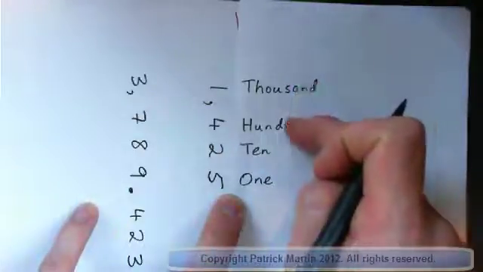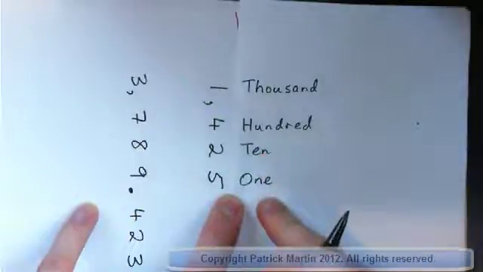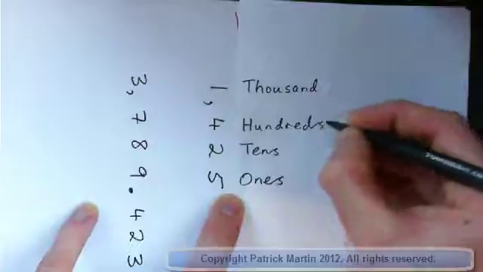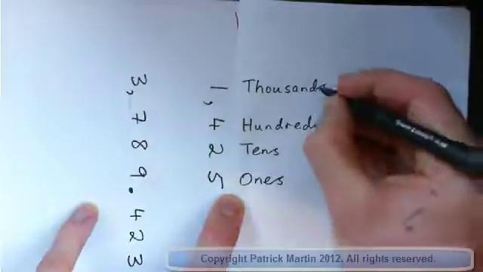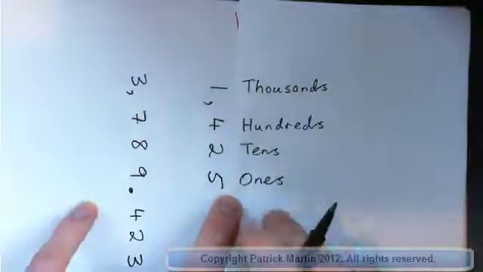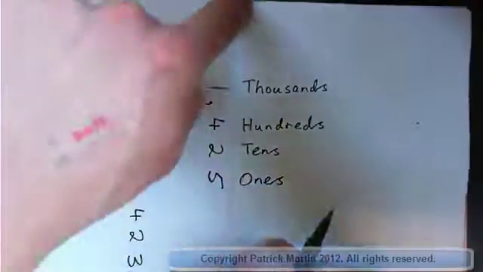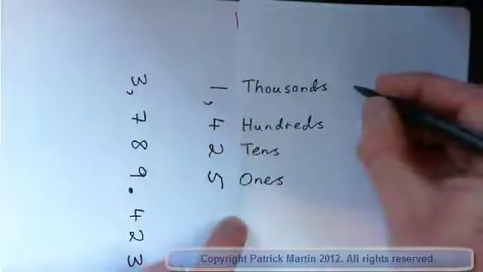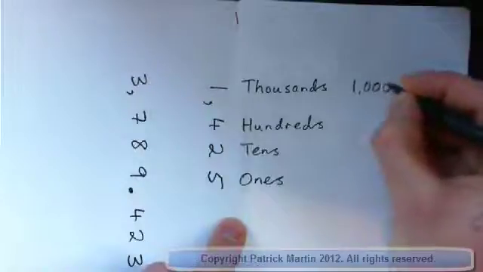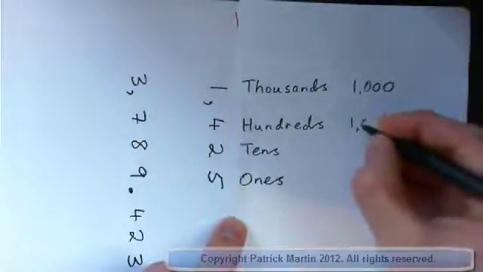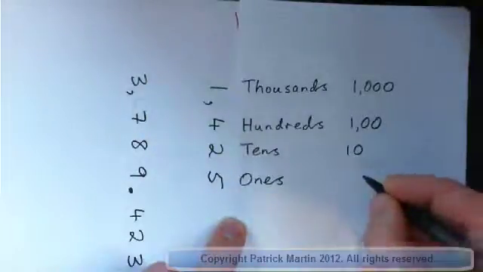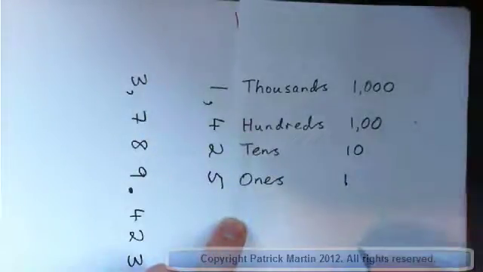So we've got thousands, hundreds, tens, and ones, right? I guess you put S's maybe on the end, and maybe you like that better. Okay, thousands, hundreds, tens, and ones. And thousands, of course, is, well, we'll write it out. That's thousands, right? Hundreds, 100. Tens, 10. Ones, 1. Okay?